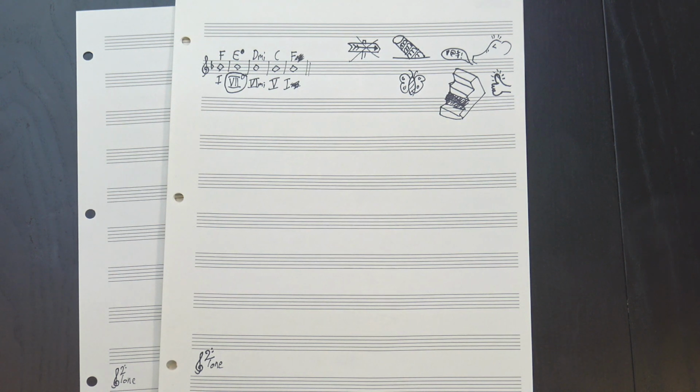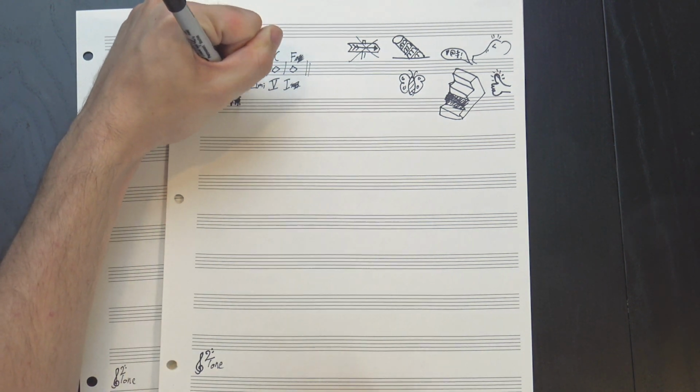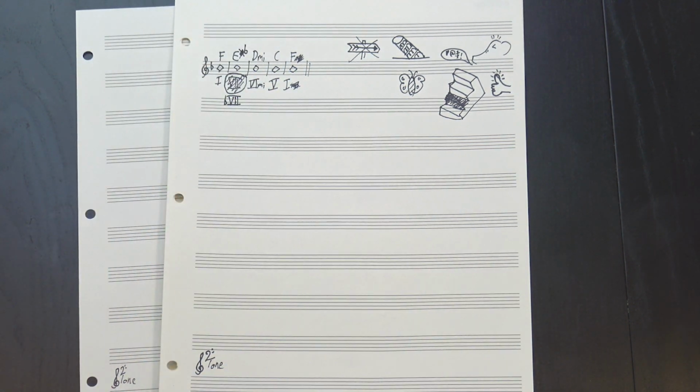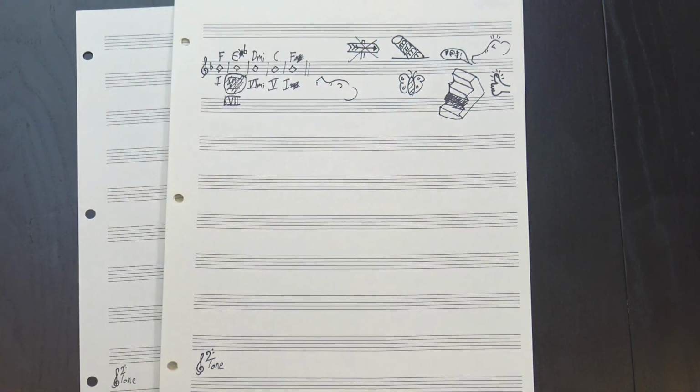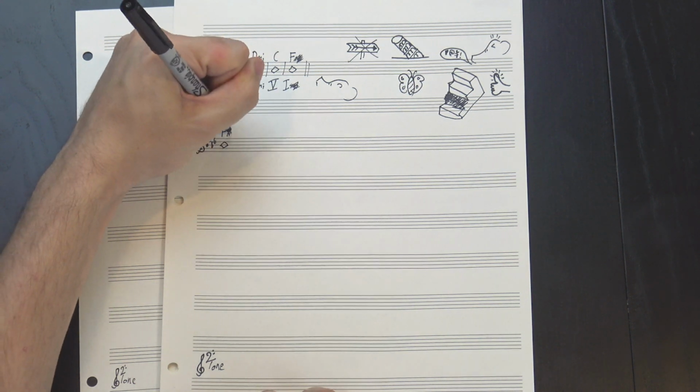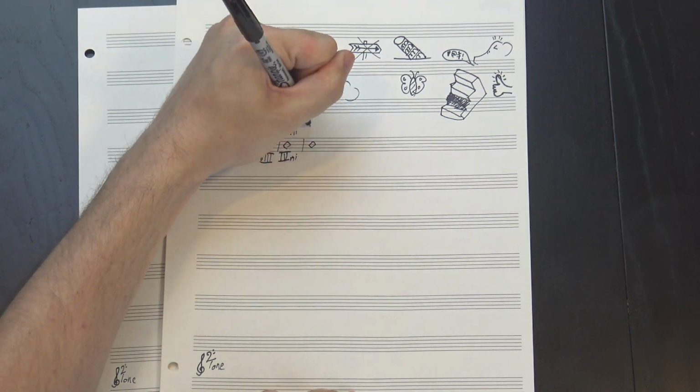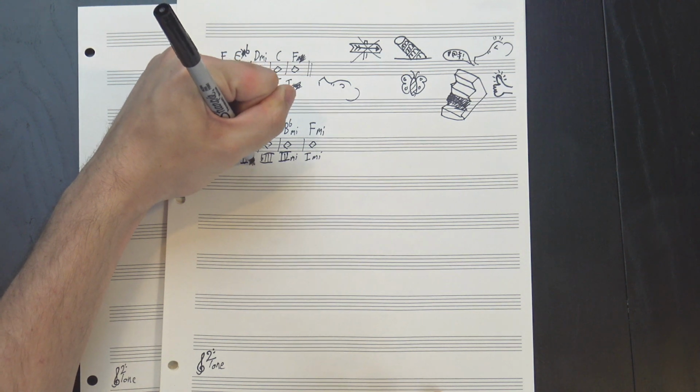Well, in minor there is no 7 diminished. Instead we have the flat 7 major, and swapping that in instead gives us this, which I think sounds a lot nicer. We can also use this in major, replacing the 2 diminished with the 2 minor that we borrowed from the major scale.